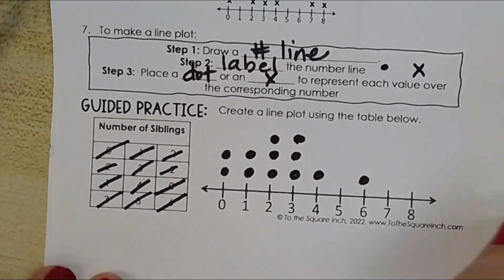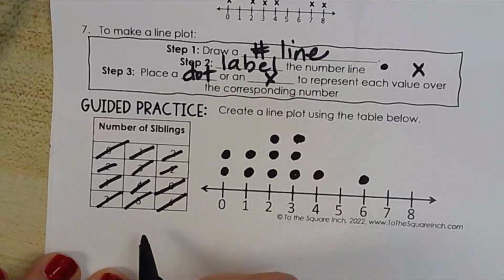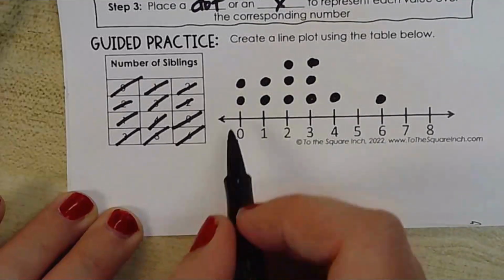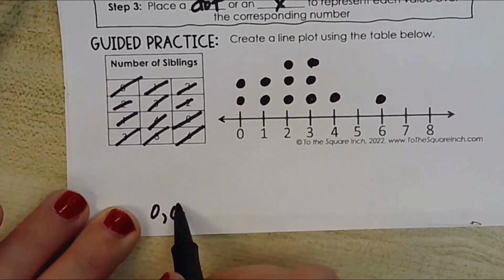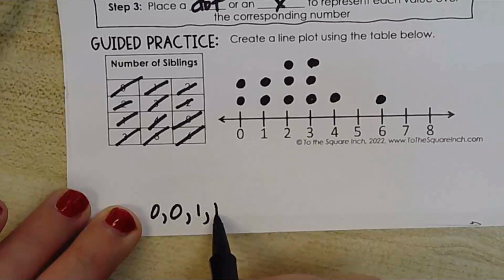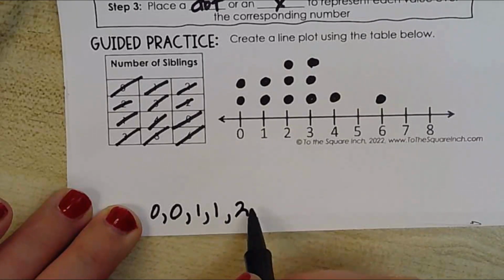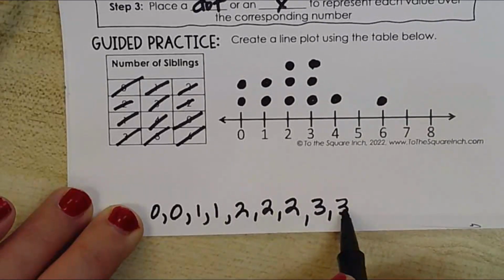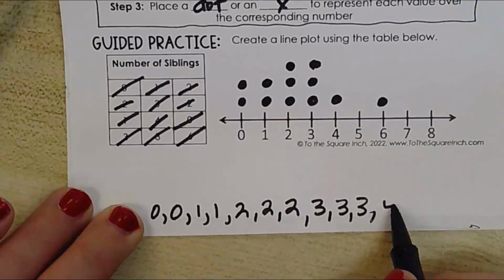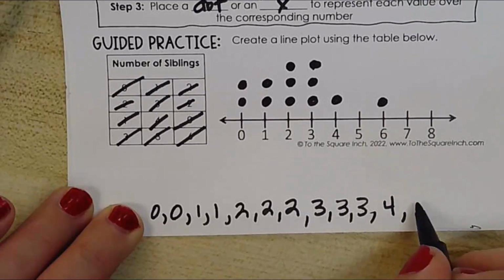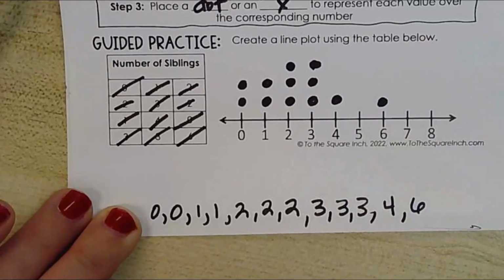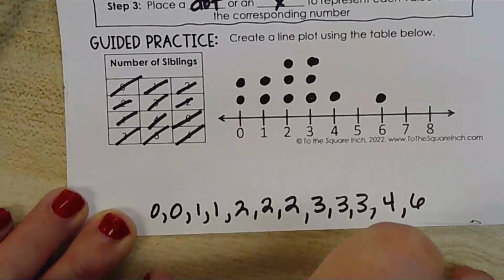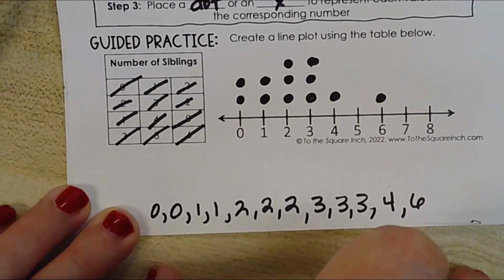What this is saying is we have, and I'm coming to the very bottom of the paper, I have a 0, a 1, and a 1, a 2, 2, 2, a 3, 3, and 3, a 4, and a 6. So you can see all the data, and it's already put least to greatest.